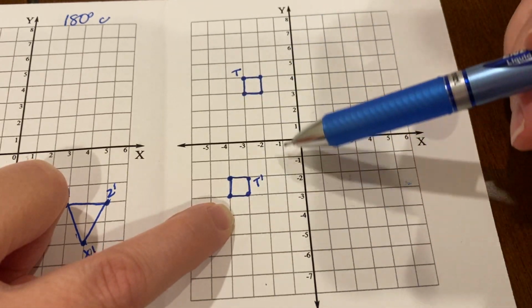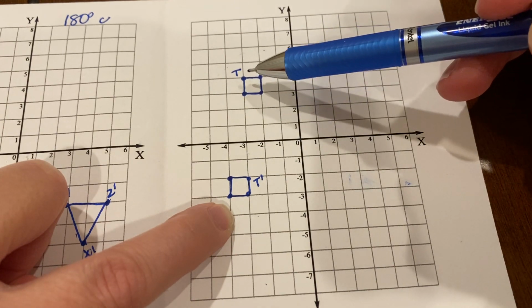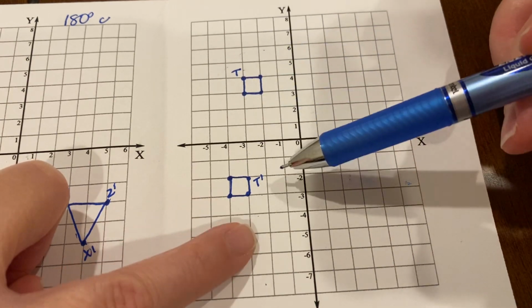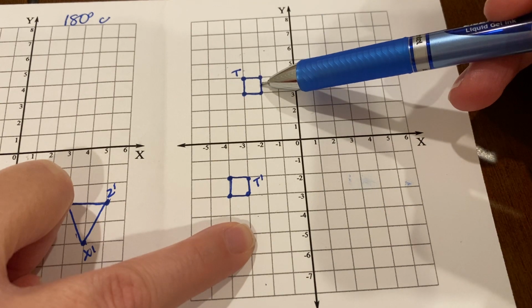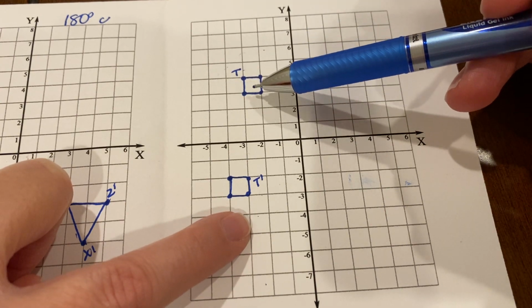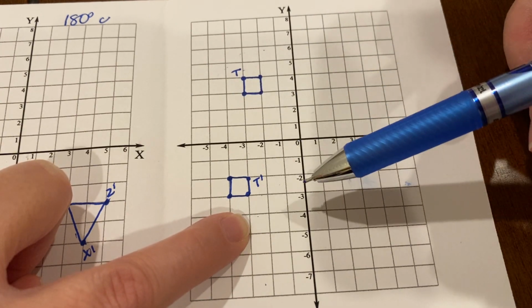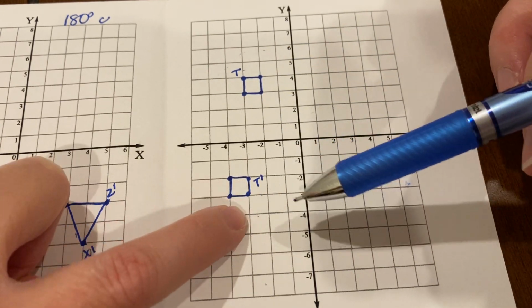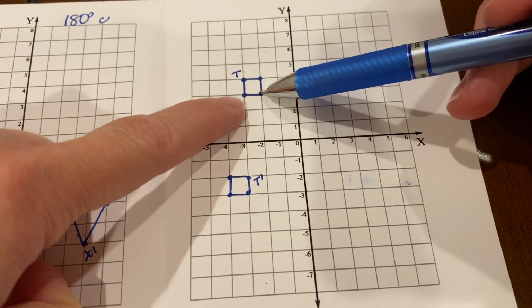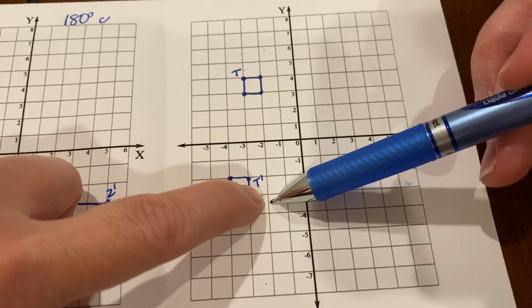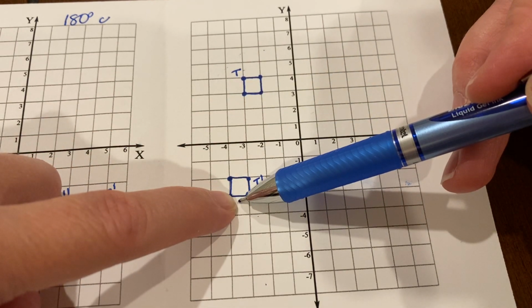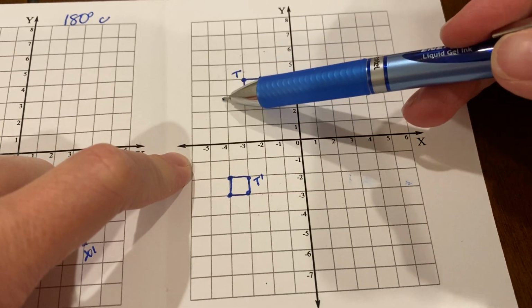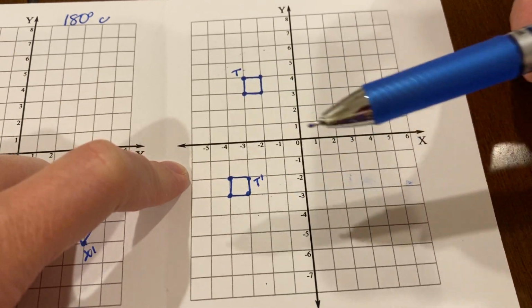But if I just gave you this right here, and I said, what happened between T and T prime? Some of you might have said, it looks like it was reflected and then translated. So it looks like it was flipped over and then slid up. Some of you might have just said it was translated down and to the left, okay? But another choice is that it was actually rotated.